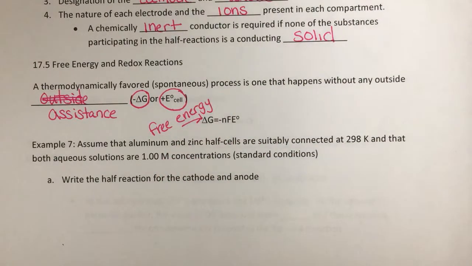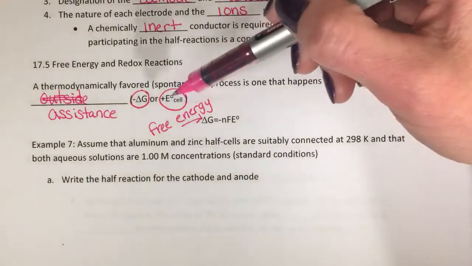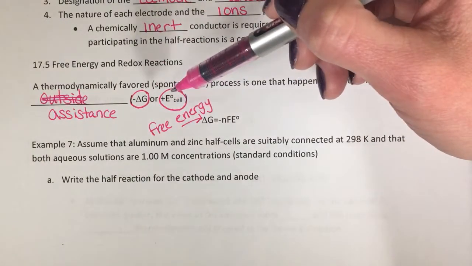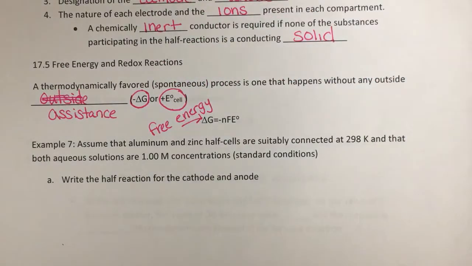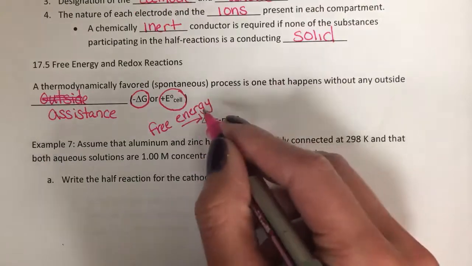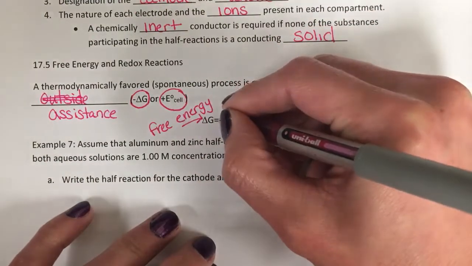In a spontaneous reaction, I'm releasing energy, so I represent it with a negative sign. My E cell is the voltage that's being produced, and so it is positive. So I can calculate the free energy for my reaction, my delta G, if I know a few things.